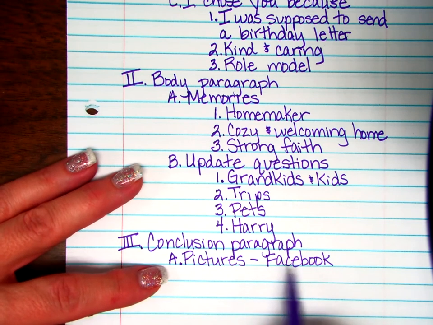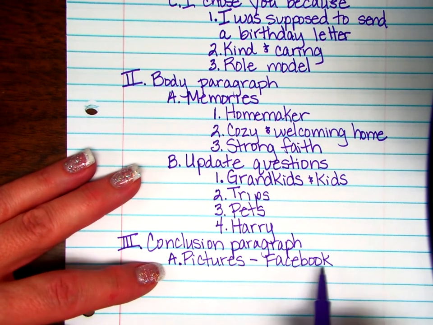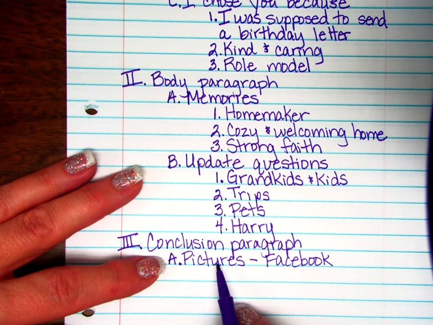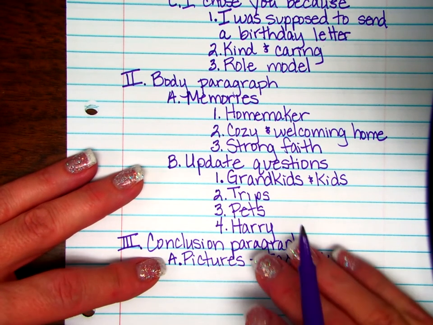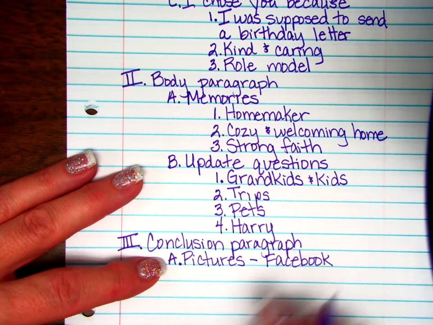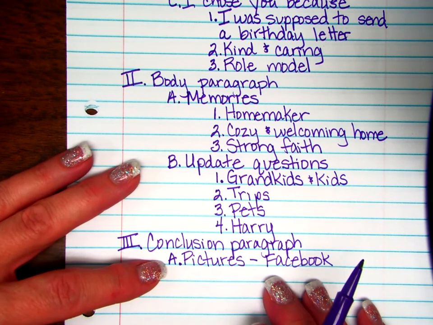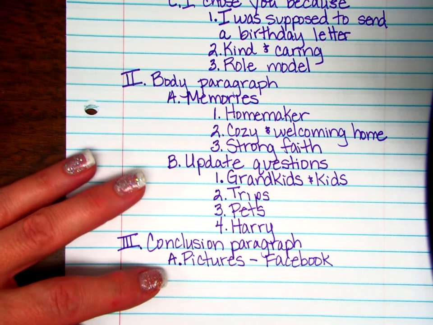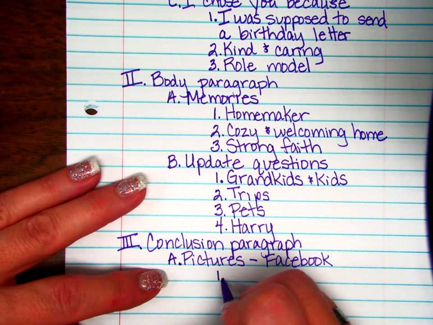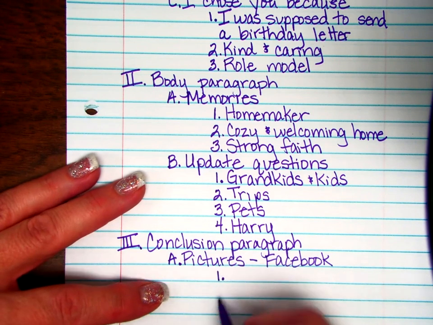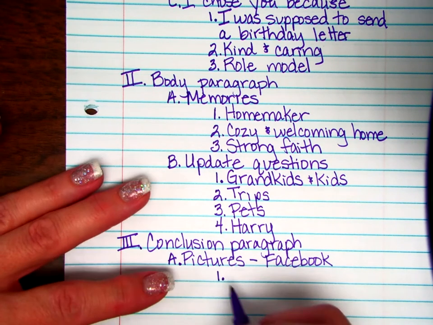So don't write down Facebook unless you have the same comment I do, where I want to compliment her on the great pictures she always posts on Facebook to keep me up to date. For you, you might just put pictures request or pictures ask for. Okay. If you have specific things you want to mention about pictures or whatever topic you've chosen to put here, you could list them under here.